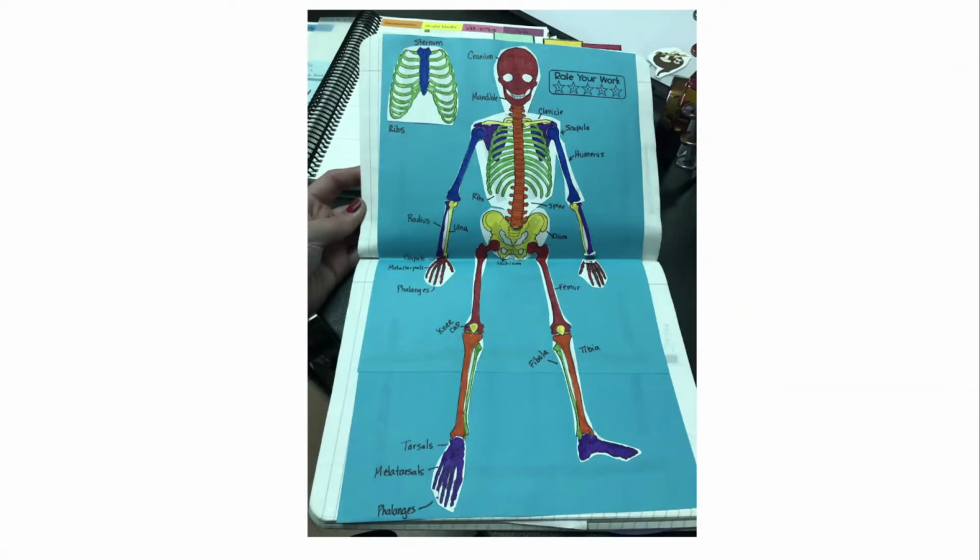And I would rather do that. I think it's a little bit more annoying to try to cut things out perfectly than it is to try to color them perfectly. So here's an example of what yours should look like. Notice how I turned it sideways, and I glued it into my journal that way.